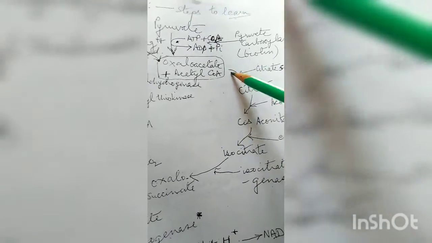Here the enzyme is the carboxylase, that is called biotin. This acts upon oxaloacetate plus acetyl coenzyme A to give citrate, when citrate synthase acts to give citrate.